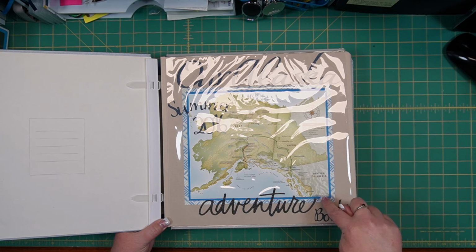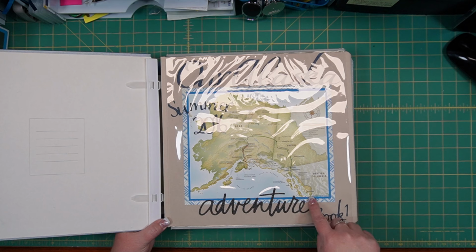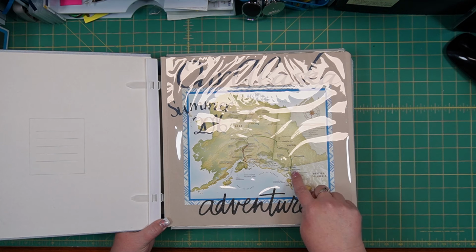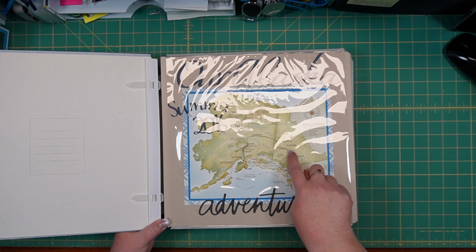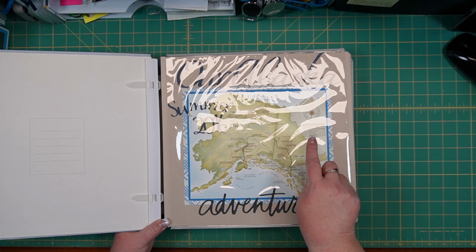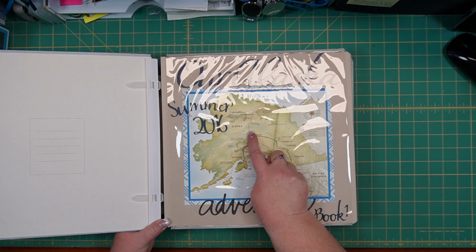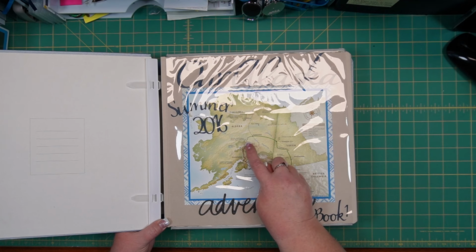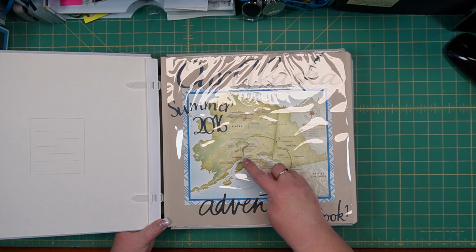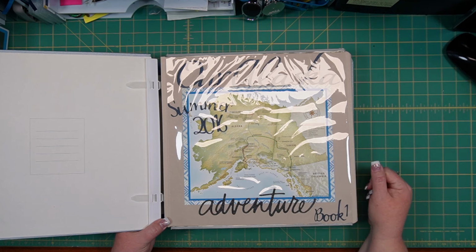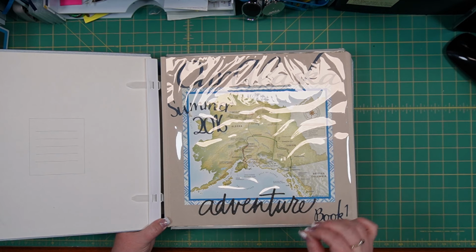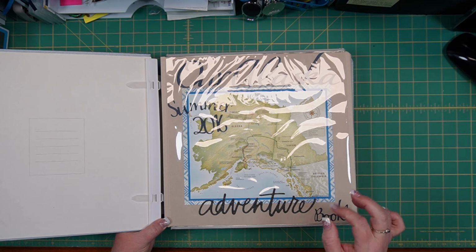We got on the boat in Vancouver. We sailed to Skagway. It took 3 days to get there. Then we got off and we took a bus to Dawson City. Then we flew from Dawson City to Fairbanks. From Fairbanks we went to Denali. From Denali we took a train back to Anchorage, and then we flew home from Anchorage. That's a very short version of a 13-day trip, 14-day trip, something like that.